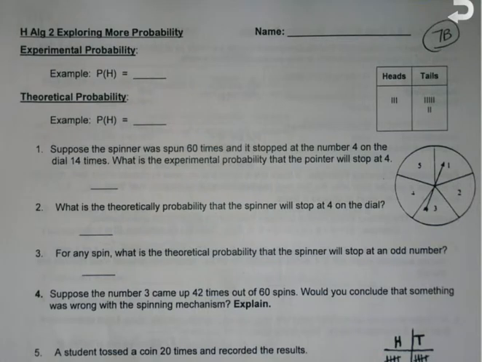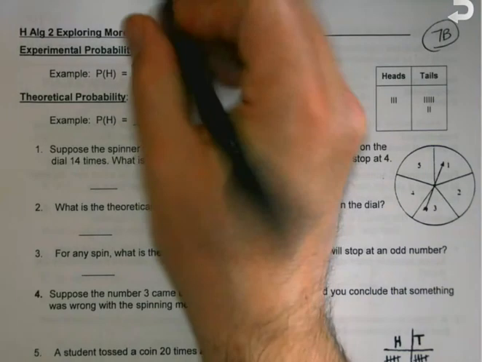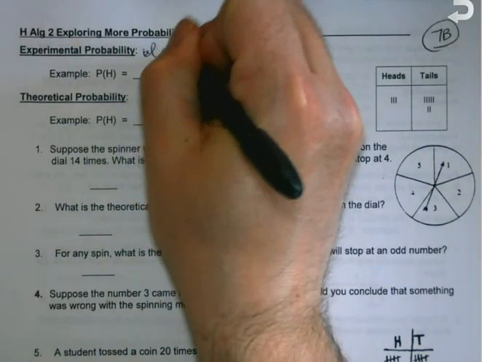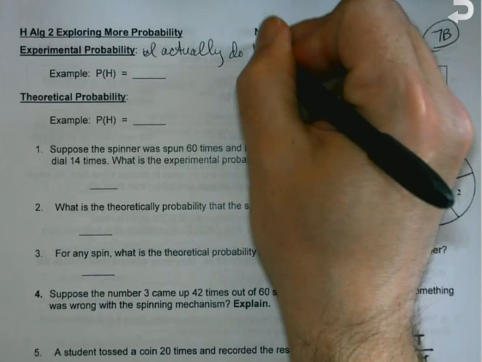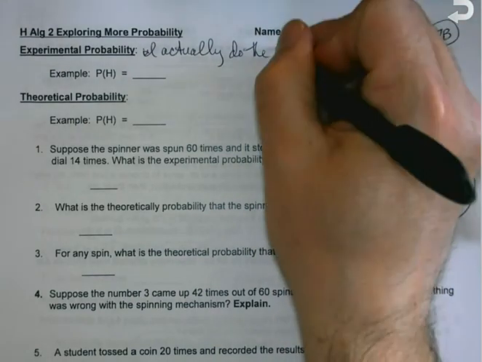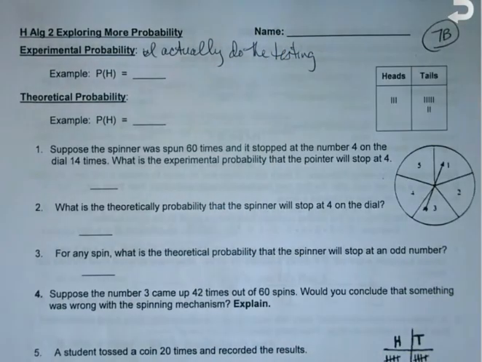Exploring probability. Okay, experimental probability is when I actually do the testing or spinning or practicing or whatever other word it is you may want to use. You're actually performing the act.